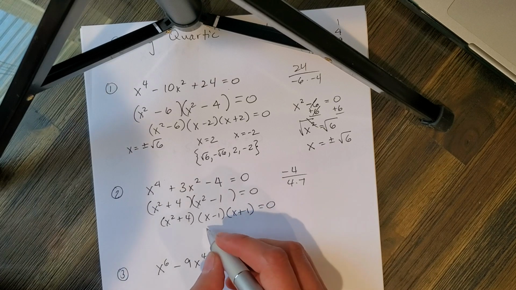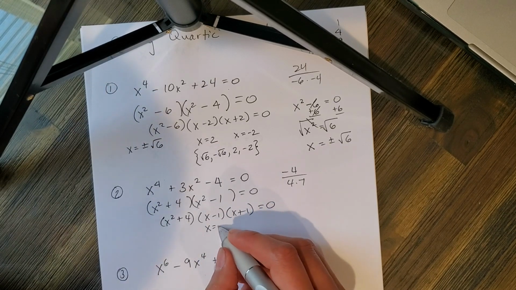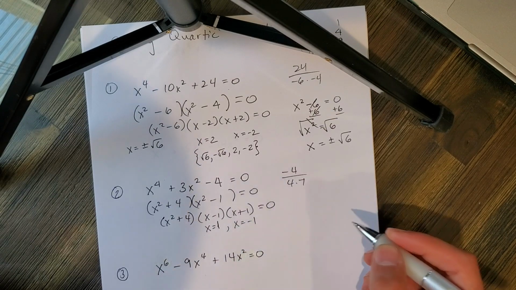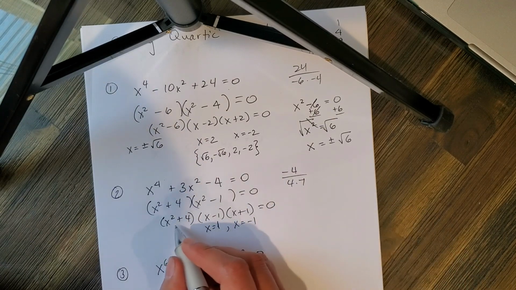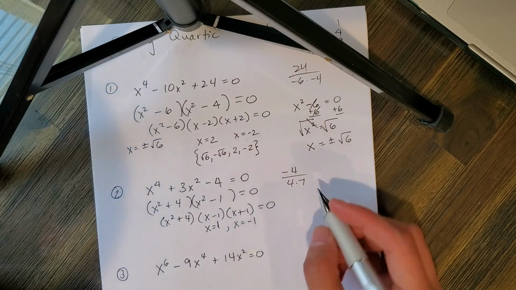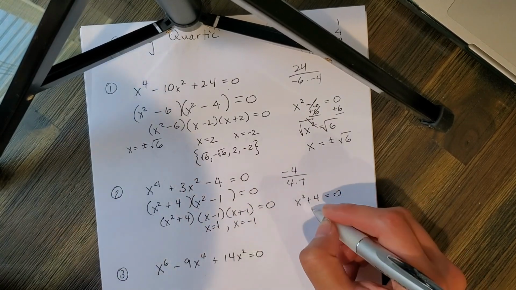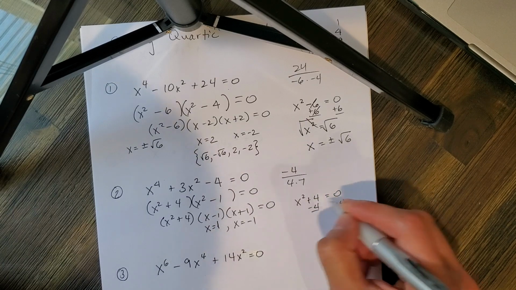So my 2 solutions for the linears are going to be positive 1, and then here this one's going to be negative 1. Now what about this one? This is not a difference of squares, so we need to solve for it. So let's go ahead and do x squared plus 4 equals 0. Subtract 4 on both sides.